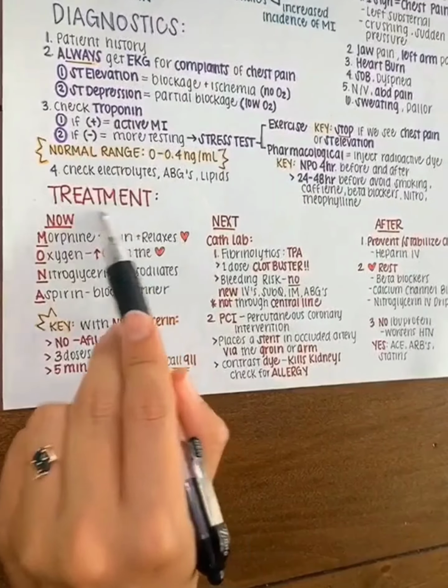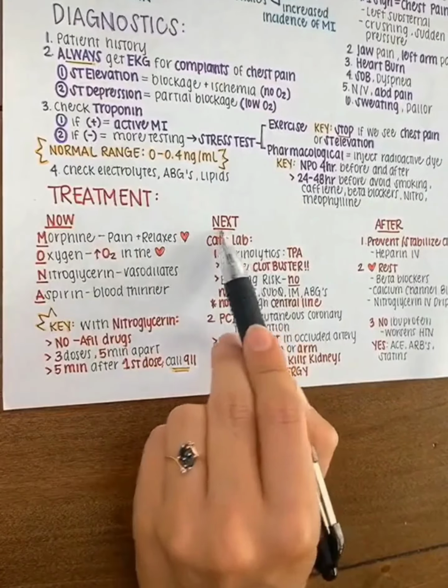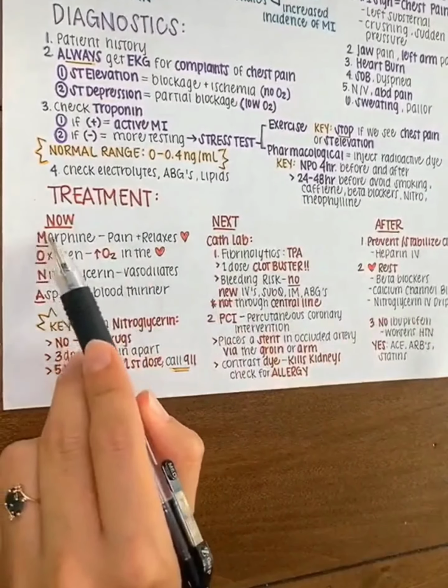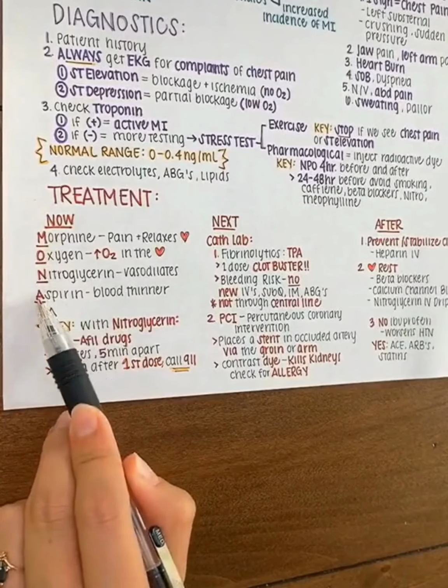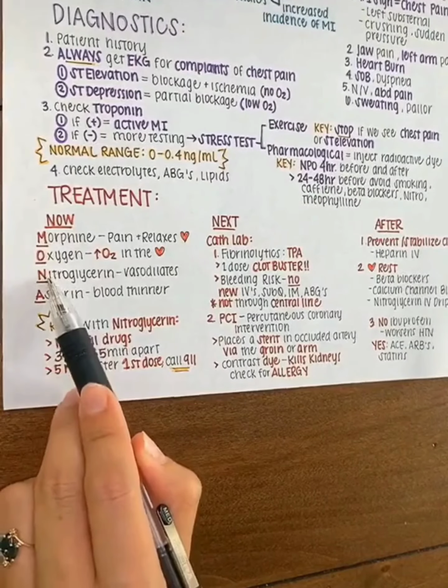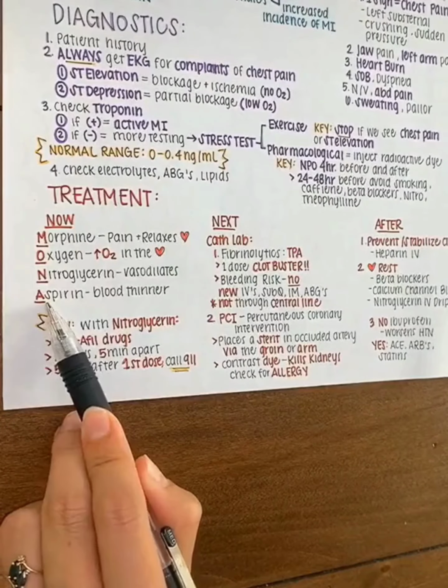Most importantly, we have treatment: what we'll do right now, what we do next, and what we'll do after that. Right now, think MONA. I think of chest pain as something that will make you groan and moan, so moan for MONA. This will help remember the components of immediate treatment, but you may not necessarily give them in this order.